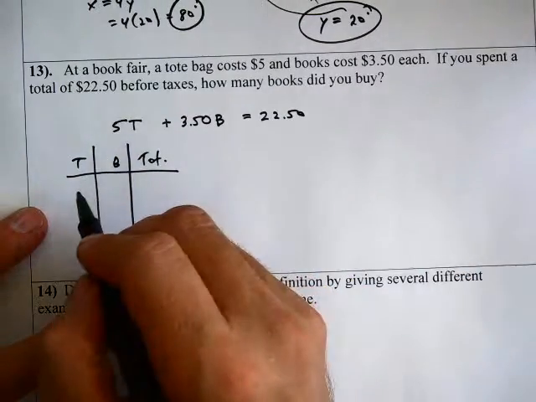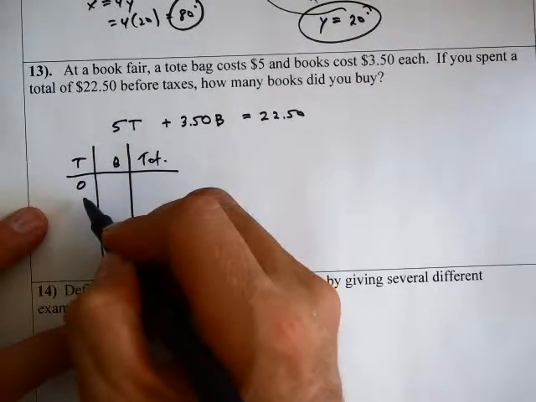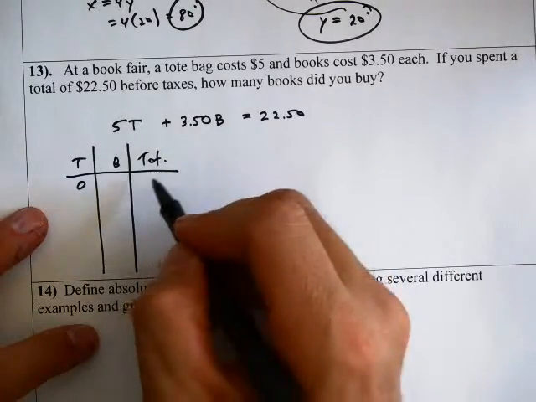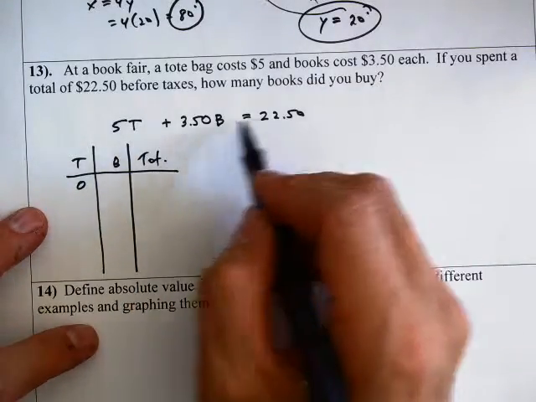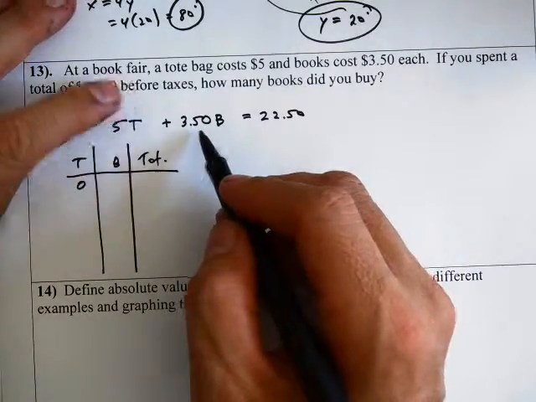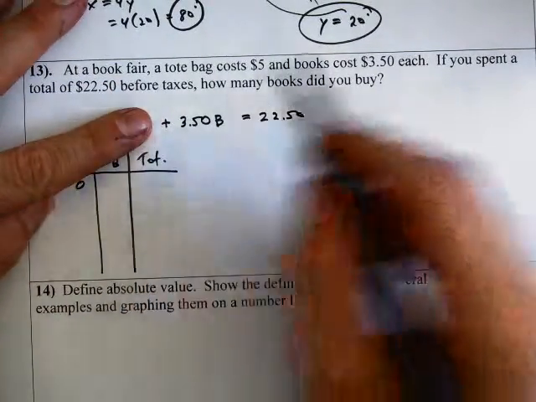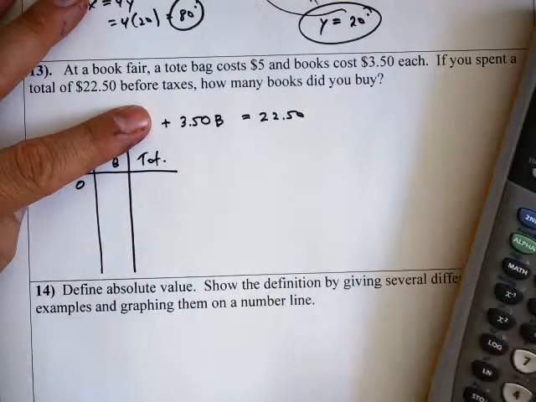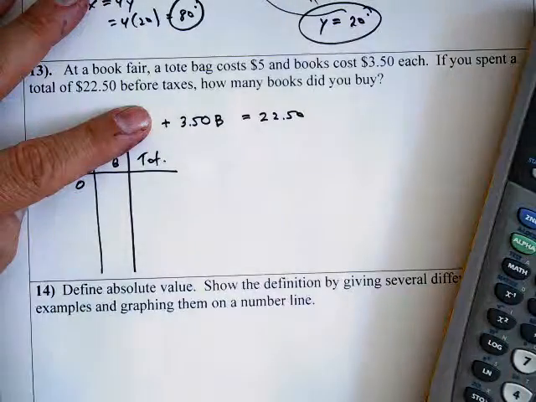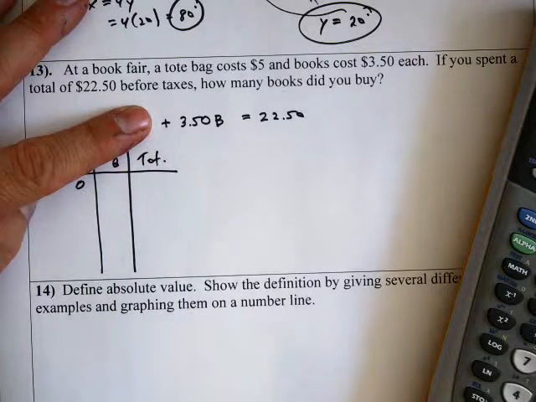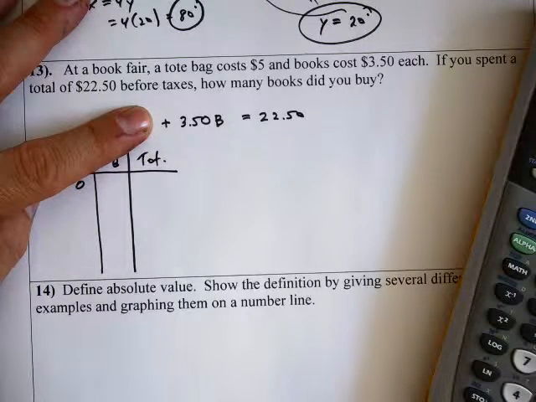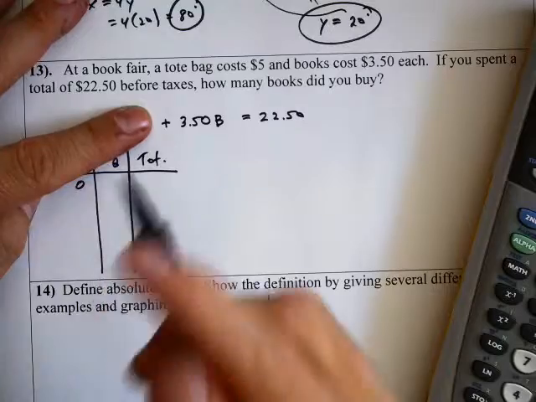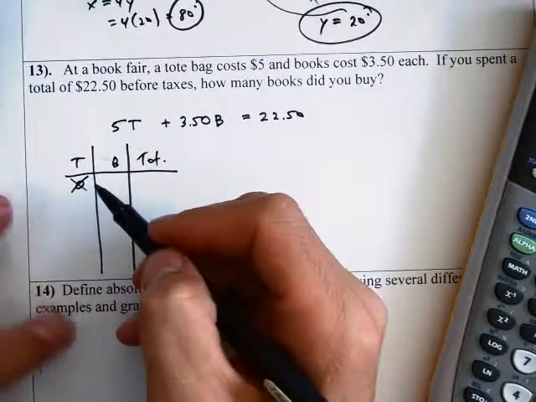Let's try 0 tote bags. Well, then the question is $22.50, this would disappear, right? If there was 0 tote bags, 5 times 0 is 0, so it's gone. I'm going to just use a calculator. Okay, I would trust that you guys could do that. And that is to see, does $22.50 divided by $3.50 evenly? The answer is 6.4. So it doesn't divide evenly, and so there's no way that this is an option for tote bags.